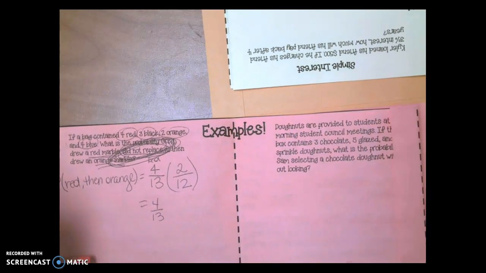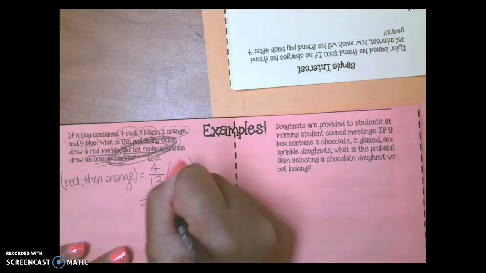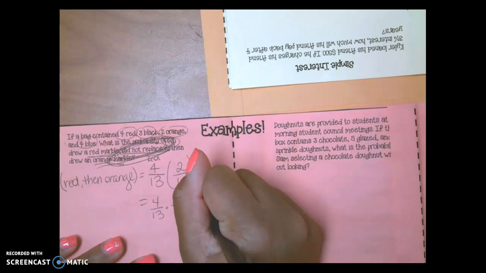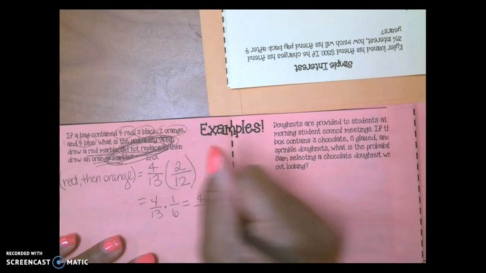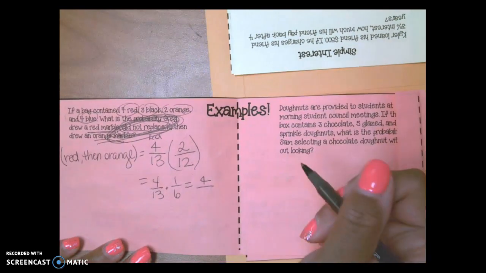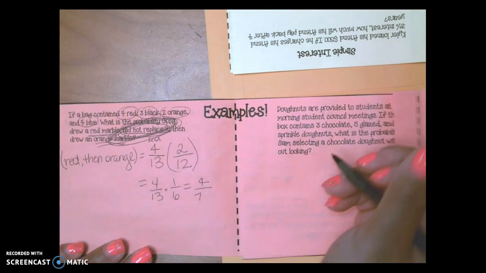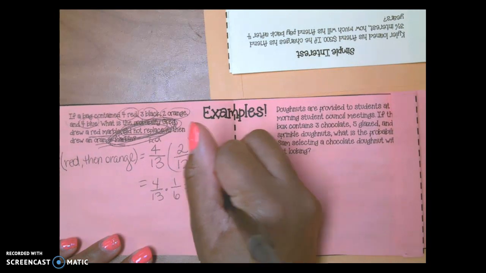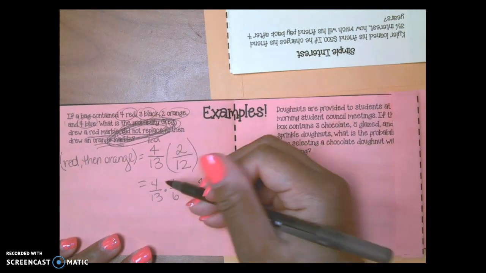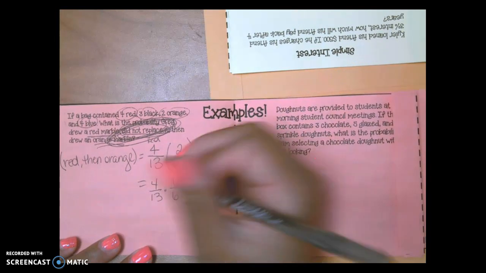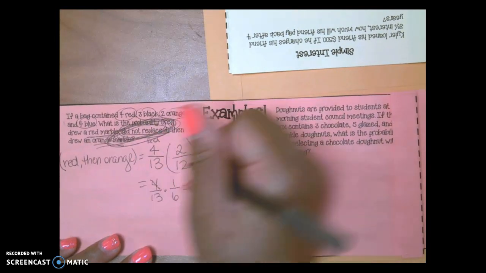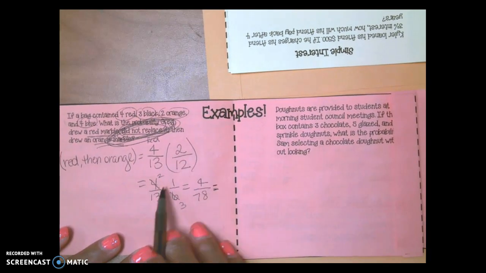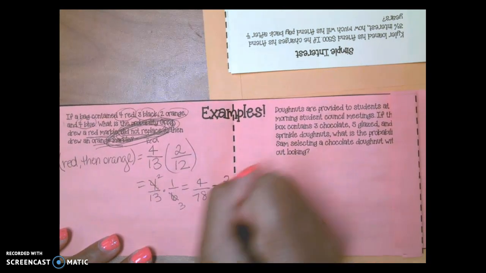Simplify 2/12. 4 times 1 over 13 times 6. Simplify again. What do 4 and 6 have in common? 2. So what's 4 divided by 2? 2. What's 6 divided by 2? 3. I should have simplified before multiplying. 2 times 1 and 3 times 13.